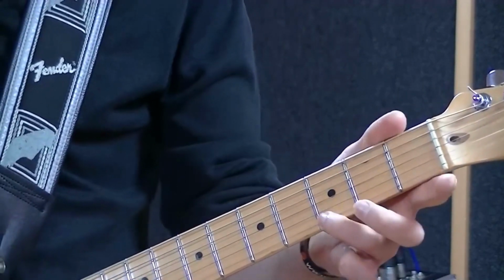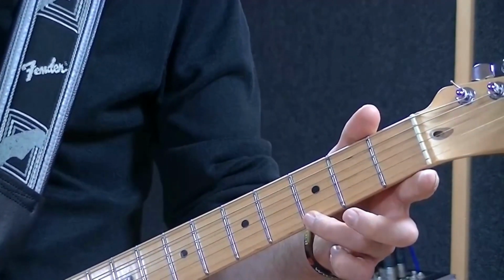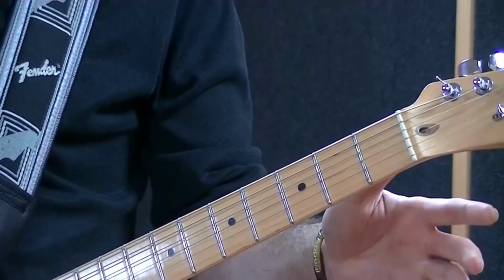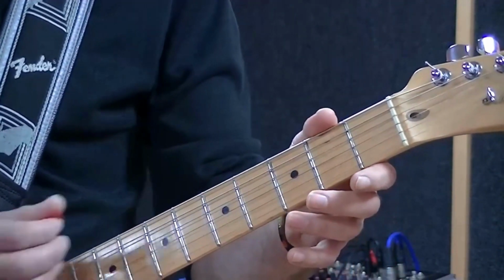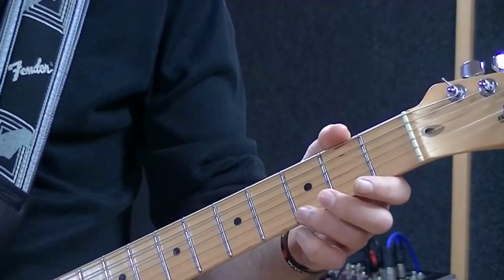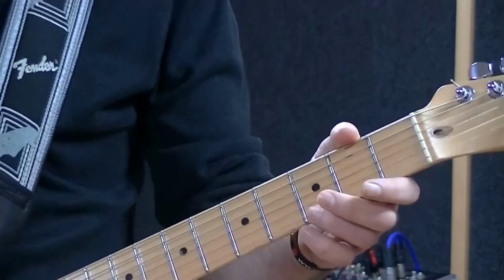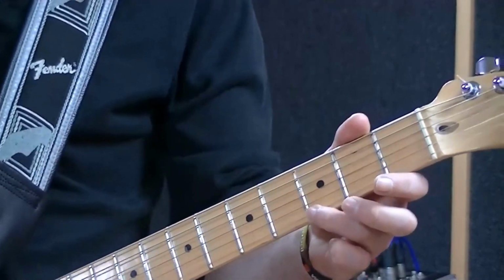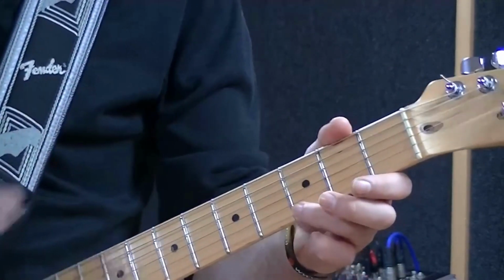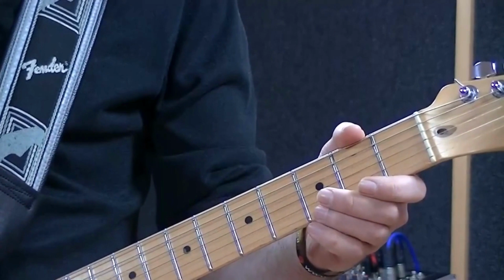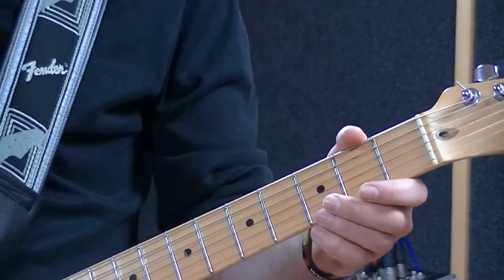So what I'm doing, I'm picking that note here, and I'm just taking my finger off. I'm not actually re-picking that string, so I'm not going, I'm actually just literally going, just pulling that note. Now that note there, that's what we do there is what we call pulling off the note.